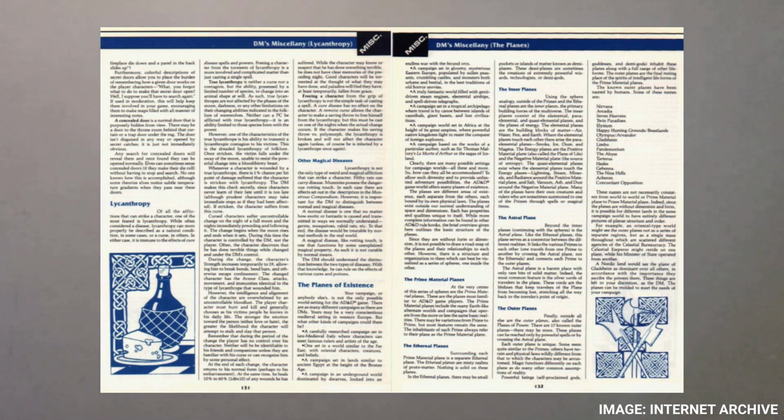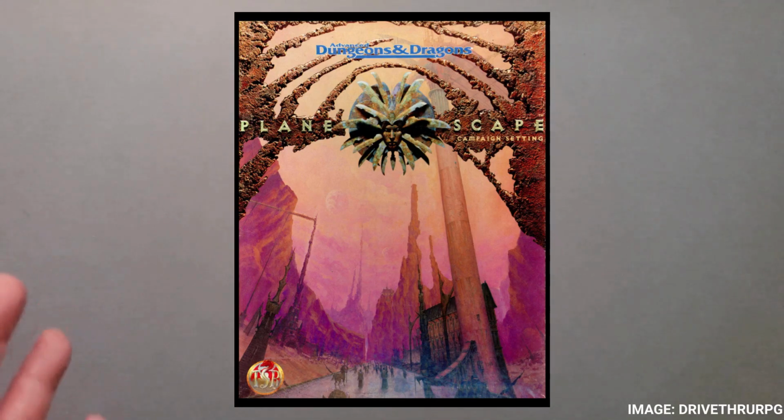Players were calling for a revision or an update to the Manual of the Planes. TSR finally accommodates that, but not quite how people expected. Rather than doing an update to Manual of the Planes, they decided to do a campaign setting called Planescape. It was a box set. This is the box set here.